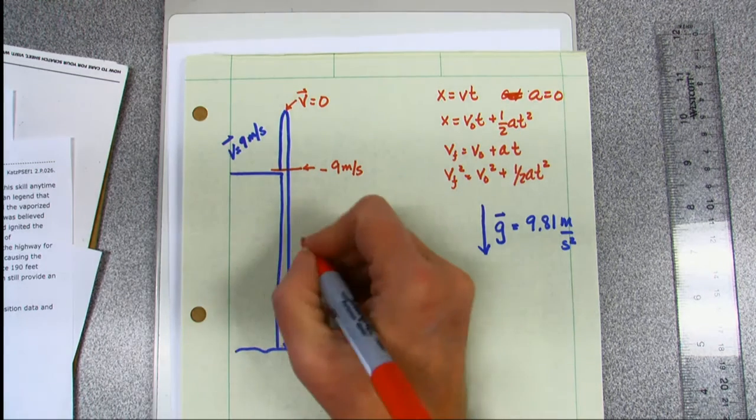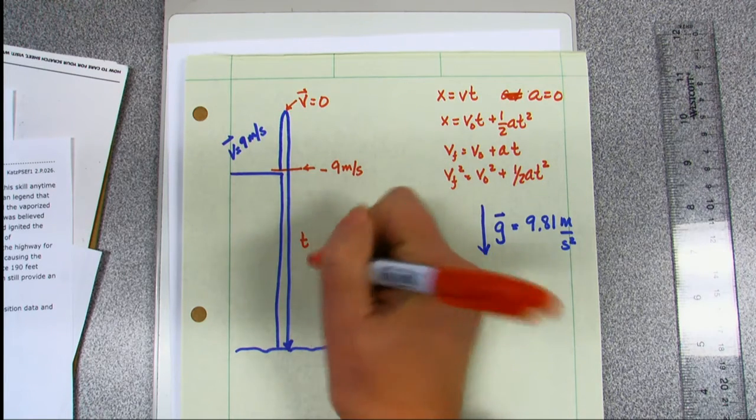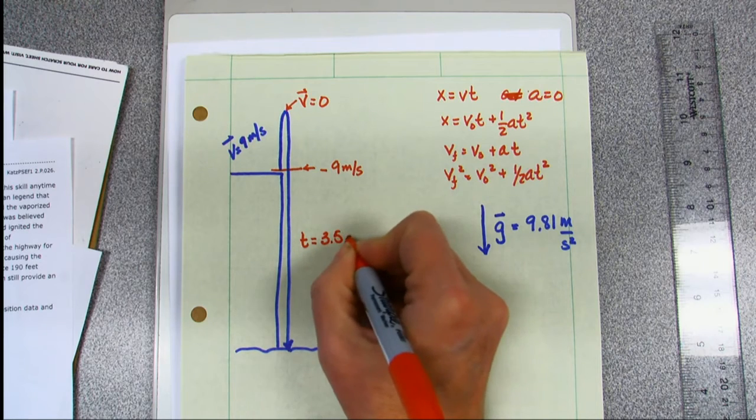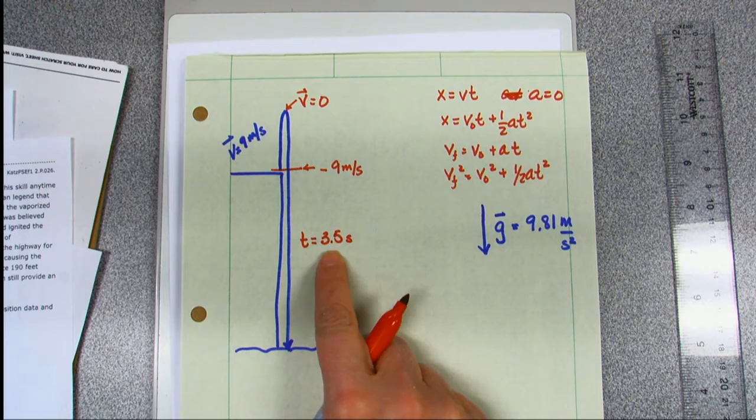Okay, so I'm going to give us the time that it takes to go from when it passes me here to when it hits the ground. I'm going to say that it takes 3.5 seconds to hit the ground, and we're making an assumption that it doesn't hit terminal velocity due to drag. We're going to be in that short part of a range, so it's not going to have a terminal velocity due to drag. So I'm going to give you that piece of information there.